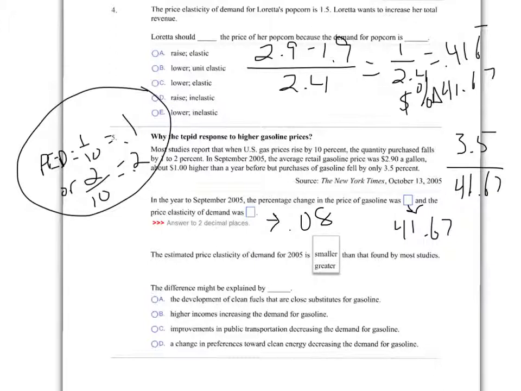The estimated price elasticity of demand for 2005 then is what? Smaller or greater than 0.08? It's smaller. Excuse me, then this is smaller than 0.1 or 0.2, right? Which we decided up here from the first sentence.